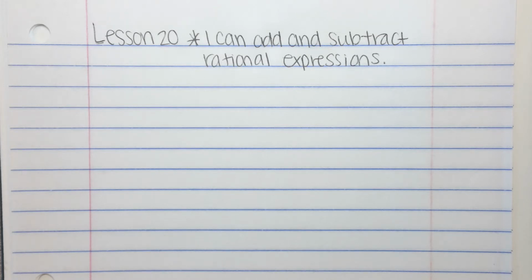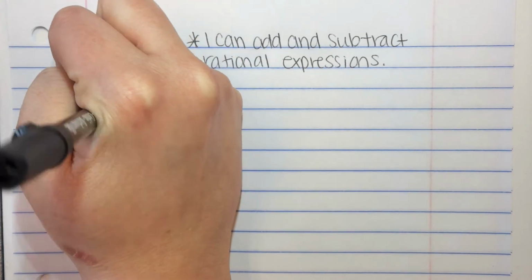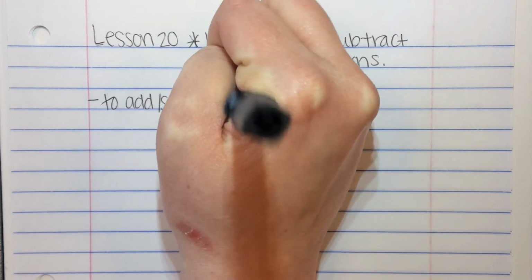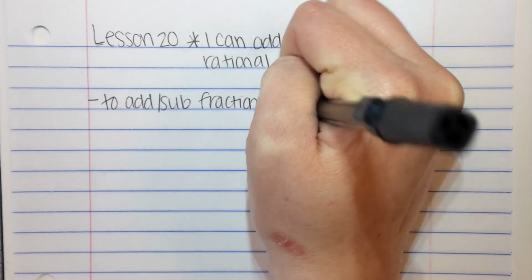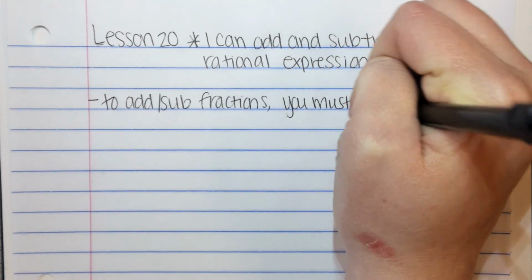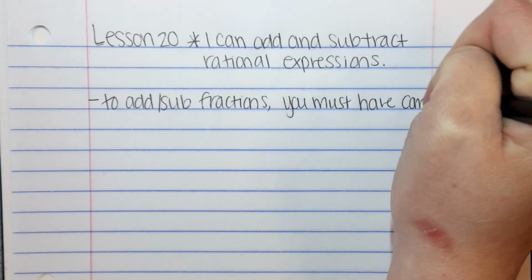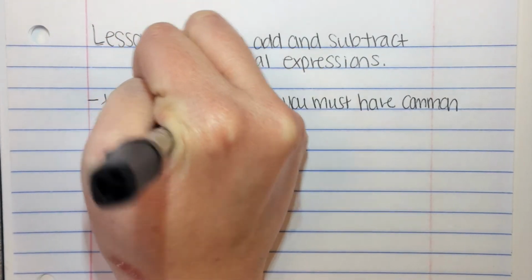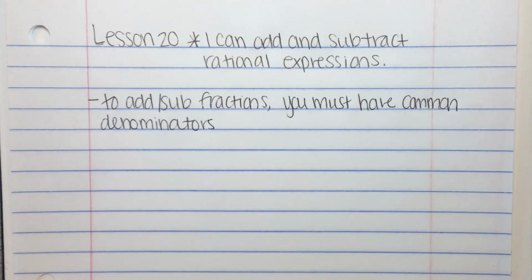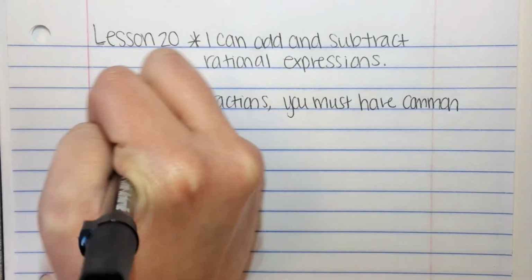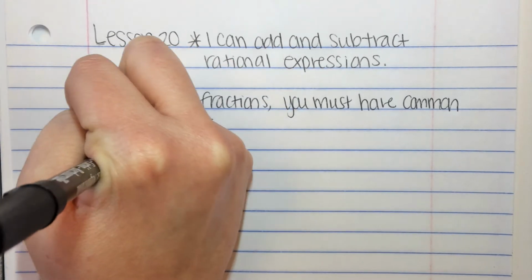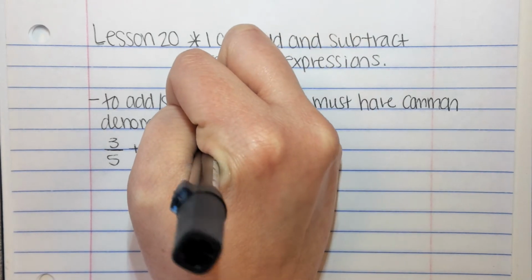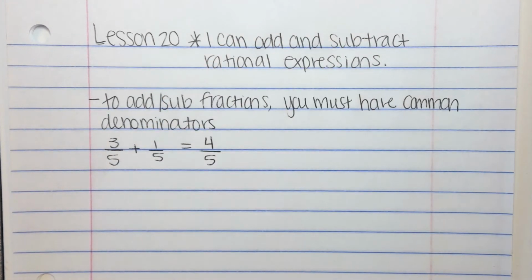So the first thing that we need to make a note of is in order to add or subtract fractions, you must have common or like denominators. Okay, so for example, if I have 3/5 plus 1/5, those have the same denominator, so I can do that addition straight across. So 3 plus 1 is 4, and that's over 5.